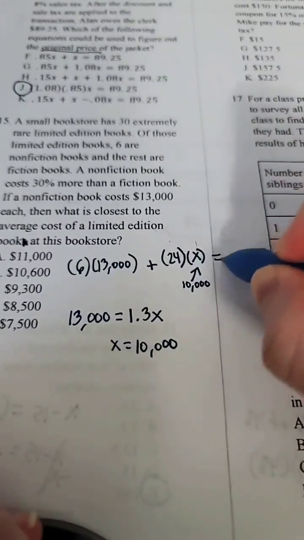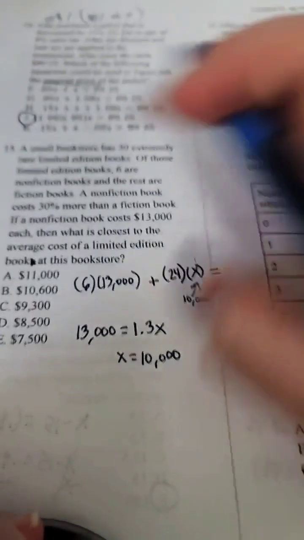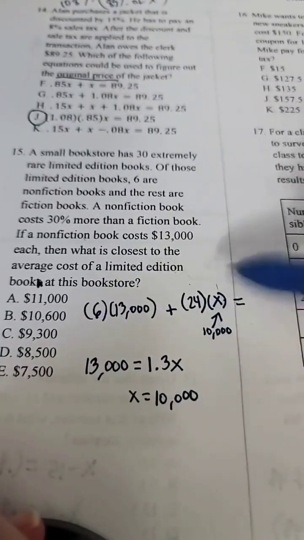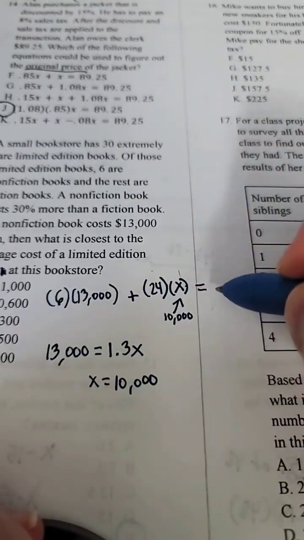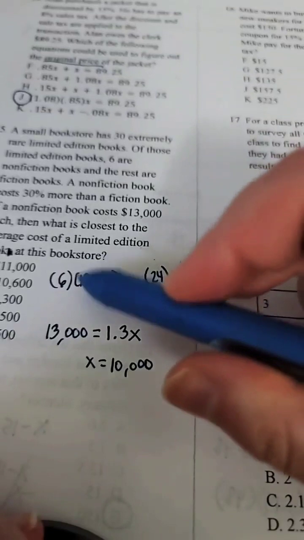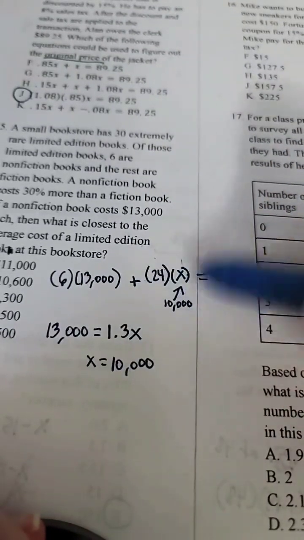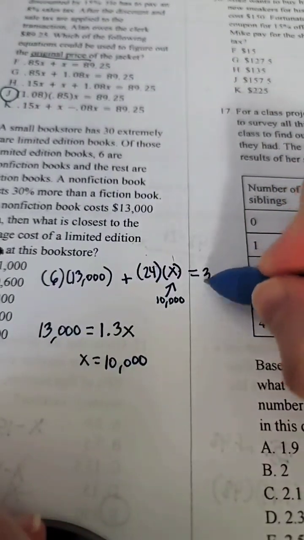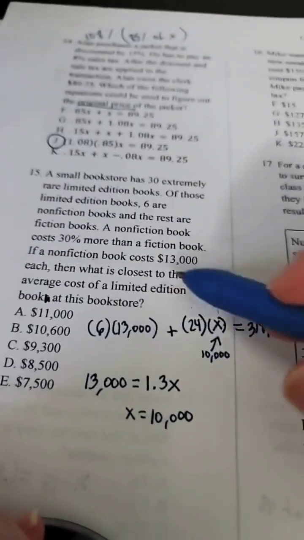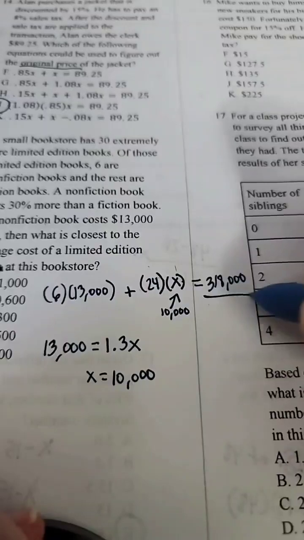So instead of saying X, we're going to say that that's 10,000. And that's going to give us the total cost of every single book in the bookstore, because we have the 6 nonfiction books and the 24 fiction books, and we're adding that up to get the total amount that all of these books are selling for in the bookstore. So when you do 6 times 13,000 plus 24 times 10,000, you're going to get 318,000.